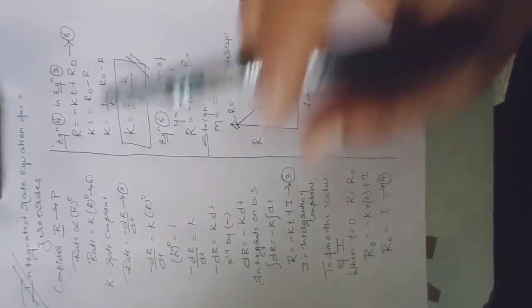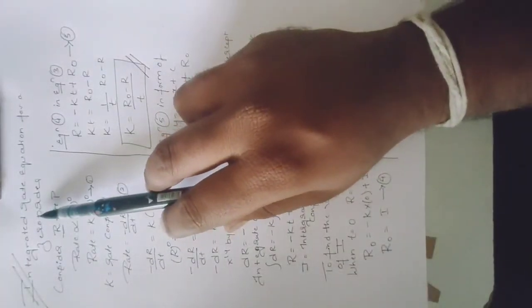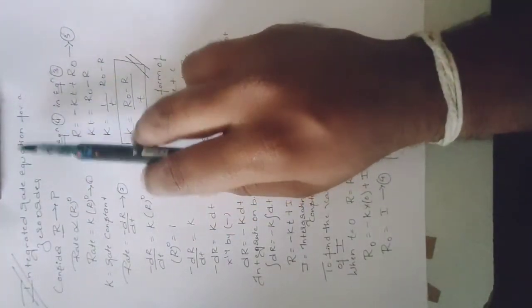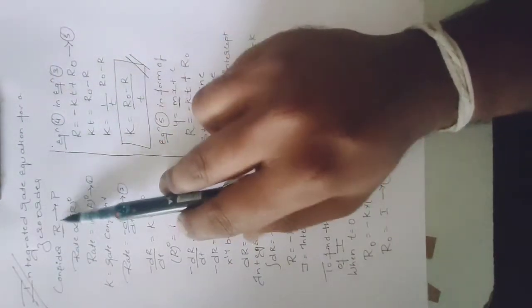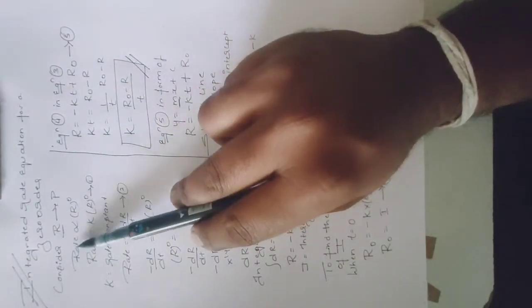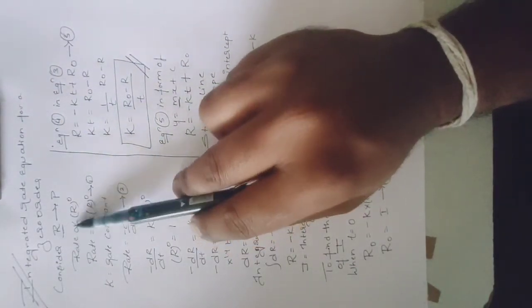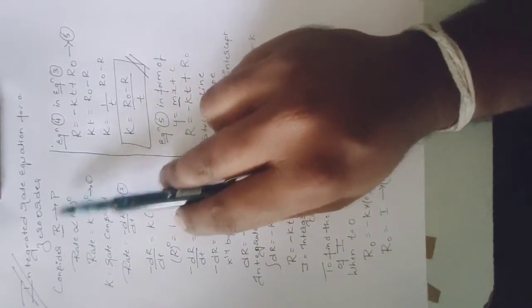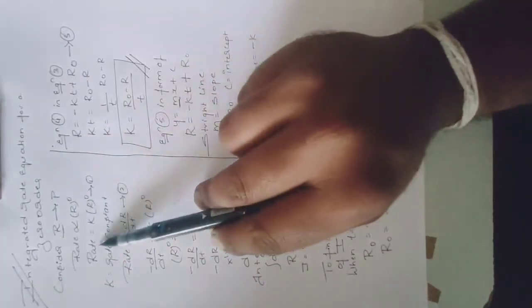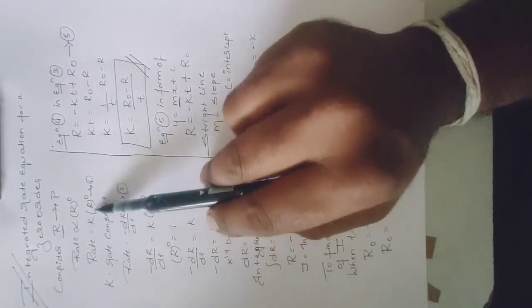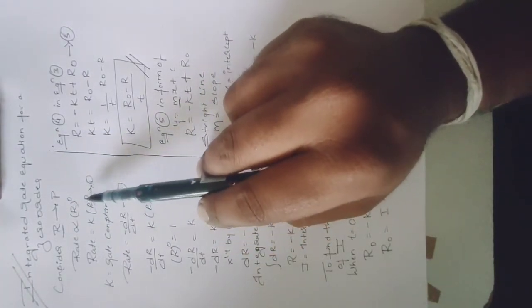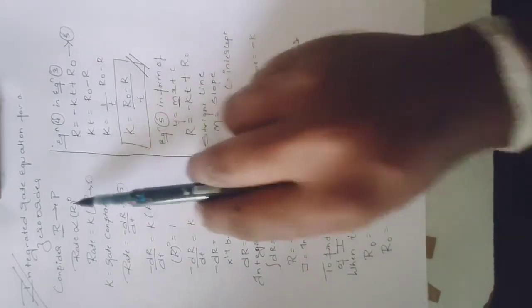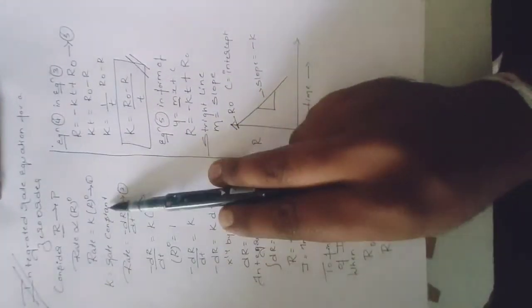Okay, do you understand these equations? You see, once again I tell you that it is very, very important. Integrated rate equation for the zero order: reactant gives product. According to the law of mass action, rate of reaction is directly proportional to the reactant. We take the power as 0 because it is zero order. Then we can write the rate is equal to k r to the power of 0, where k is the rate constant.